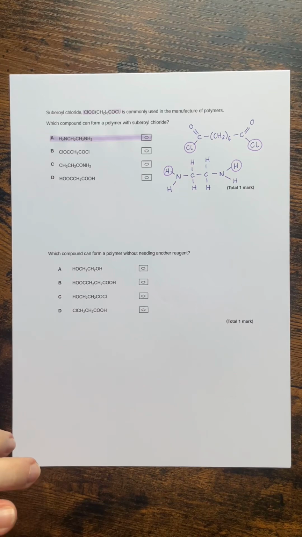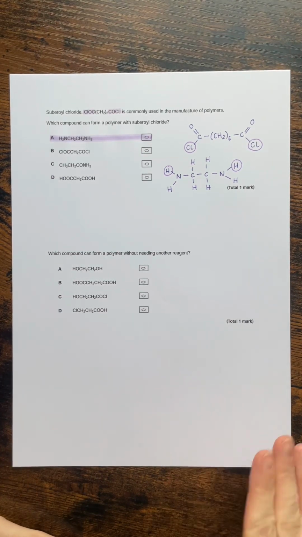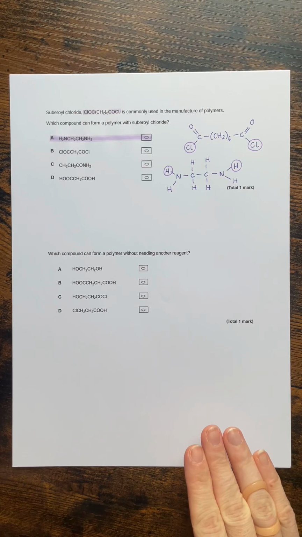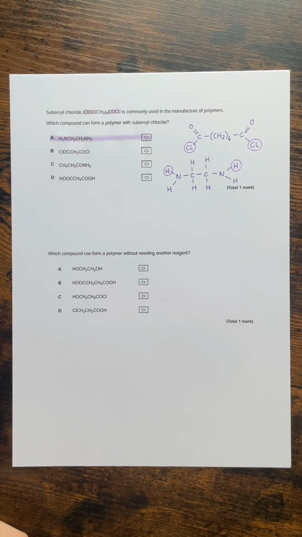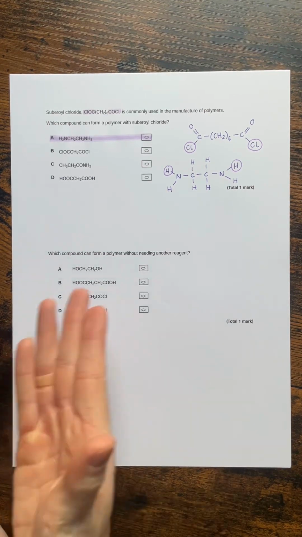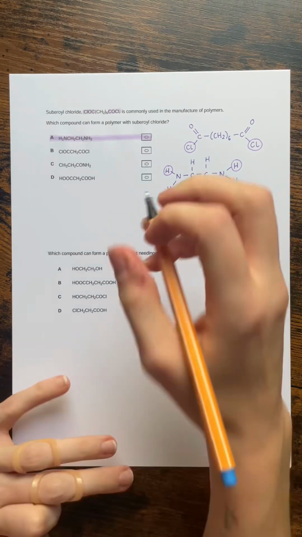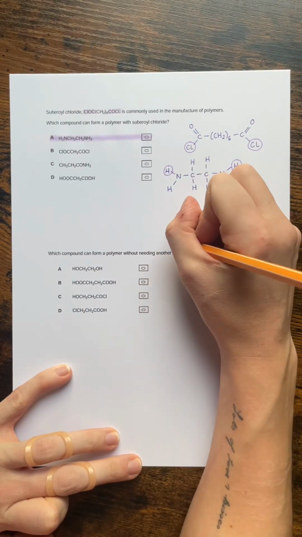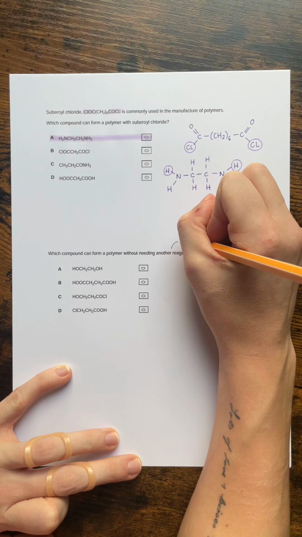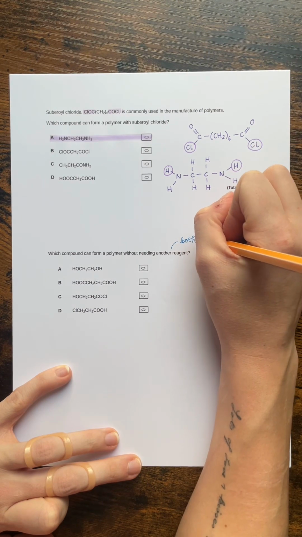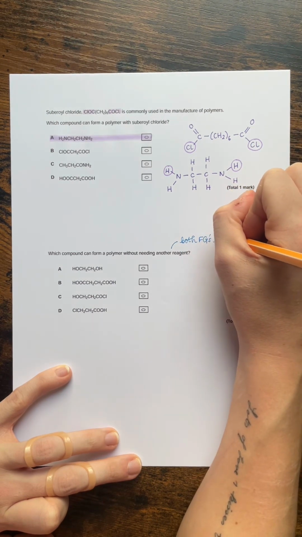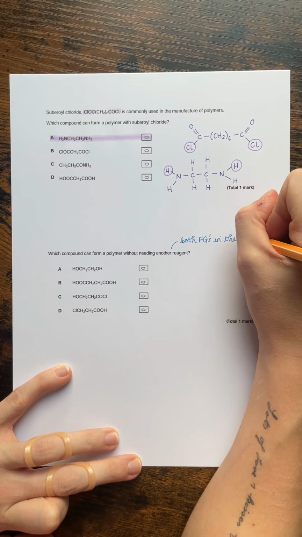Leading into my next question, which is about polymers that can be made from compounds that can self-polymerize, they've worded it: which compound can form a polymer without needing another reagent. That means we need to have both functional groups in the compound if we're not reacting it with anything else.